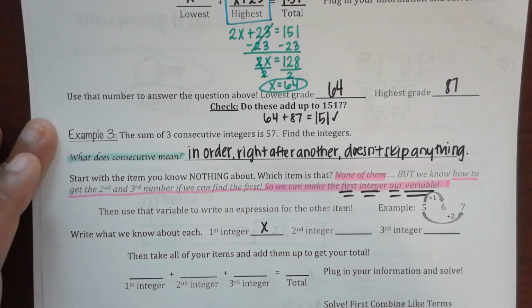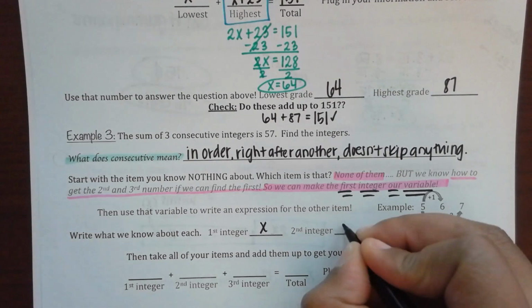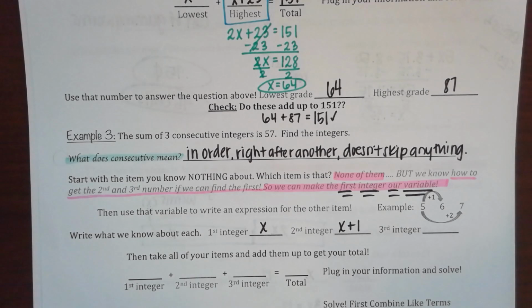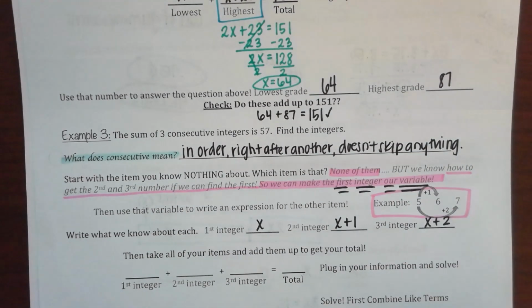So, we know the first integer has to be our variable, which is what? X. How would I find the second number after that? Add to that. Should the first integer reappear if you're comparing it to the other one? How do I find out that 5 and 6 are consecutive integers? What must I do to 5? Plus 1. Notice how I brought 5 back. So what needs to be in place for the second integer? X plus 1. How do I find the third integer? X plus 2. You see how the example actually helps with the understanding? It is not just there for fun. Crazy how that works.